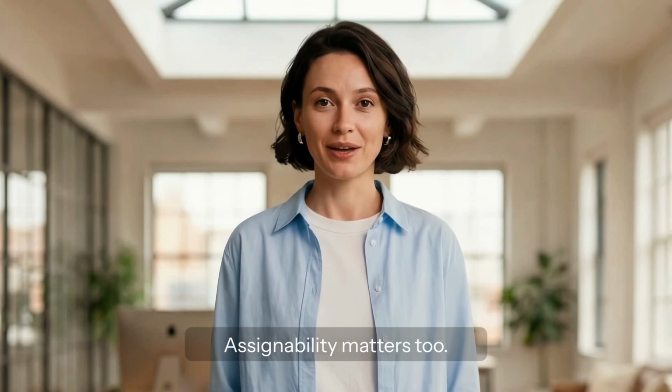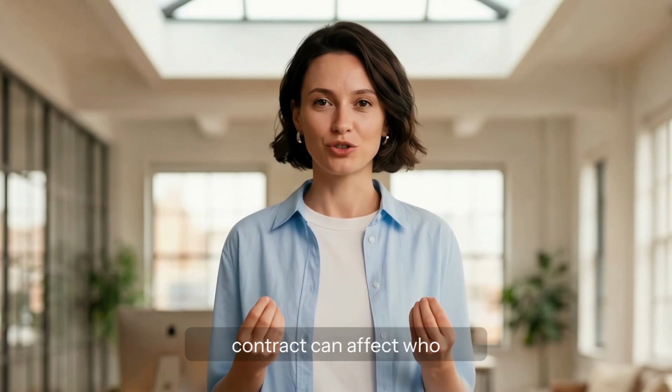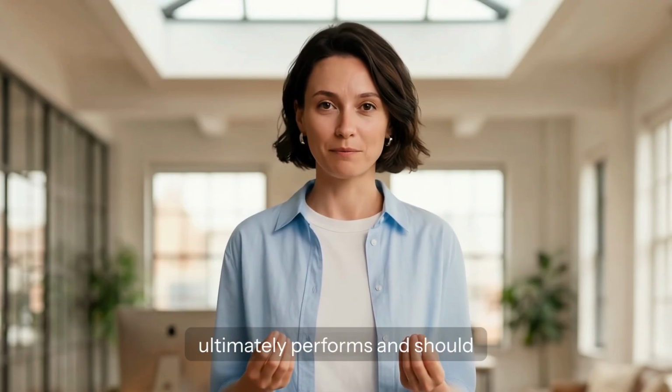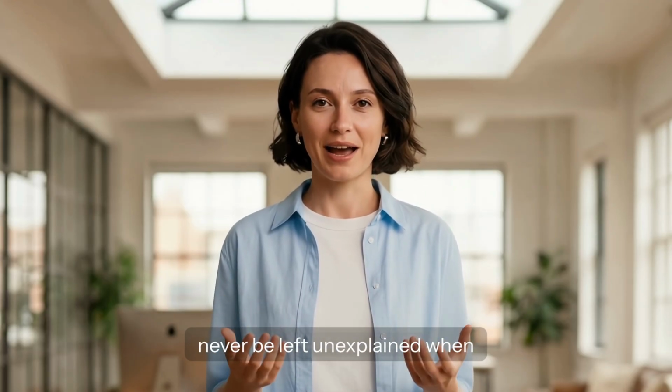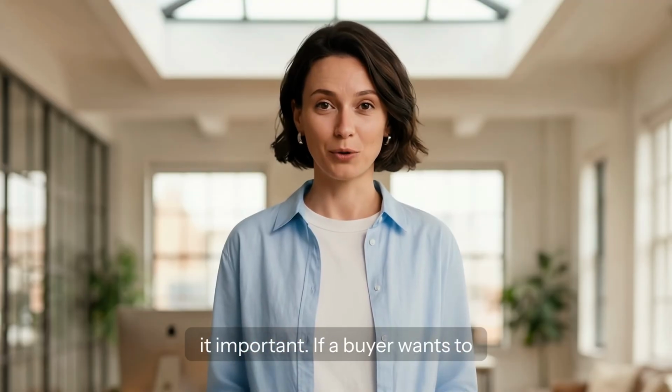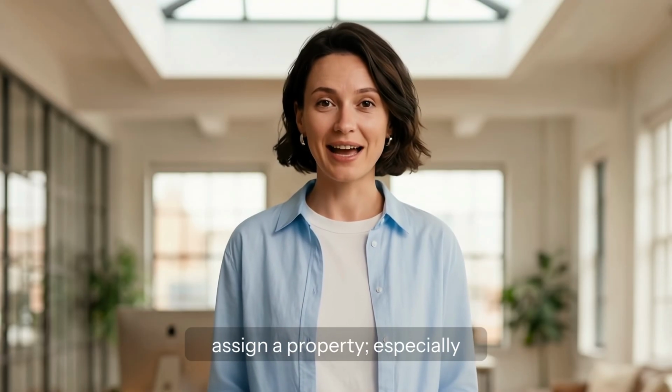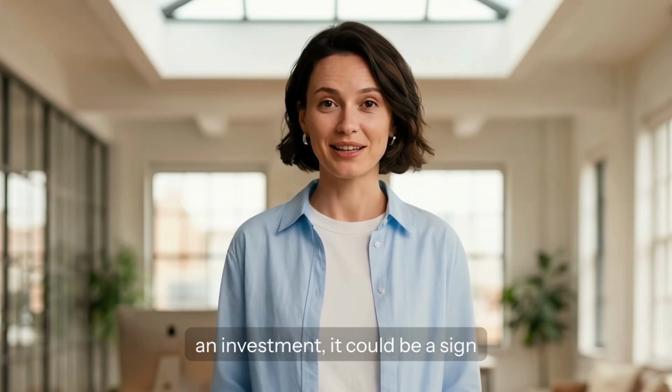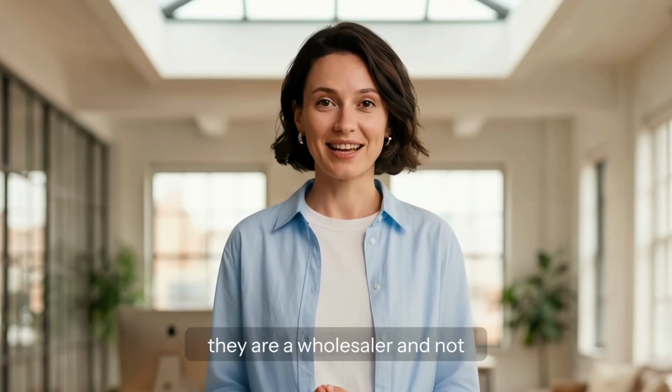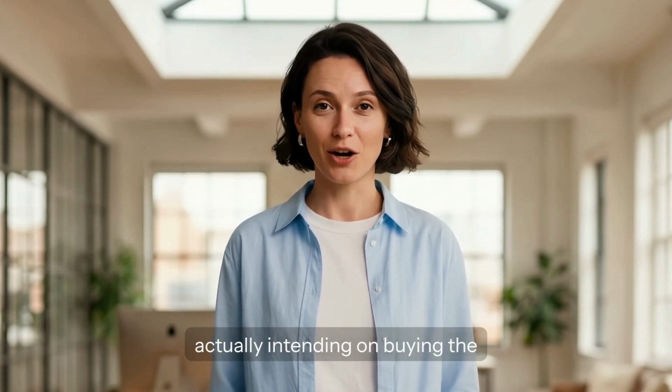Assignability matters too. Whether a buyer may assign the contract can affect who ultimately performs and should never be left unexplained when the structure of the deal makes it important. If a buyer wants to assign a property, especially an investment, it could be a sign they are a wholesaler and not actually intending on buying the home.